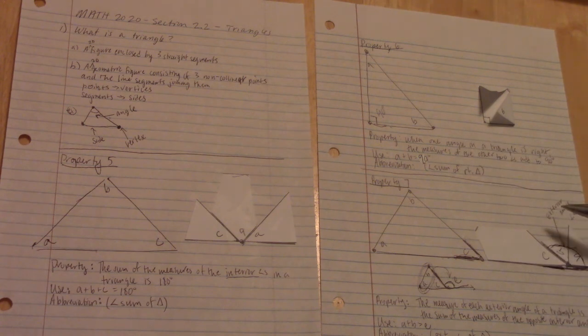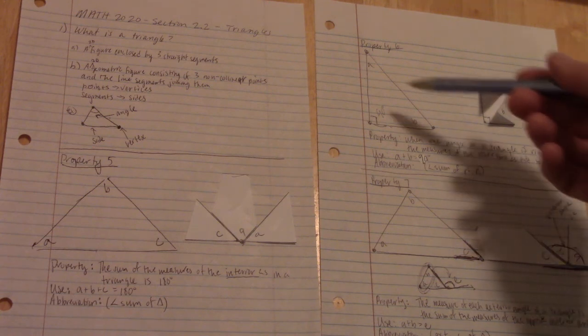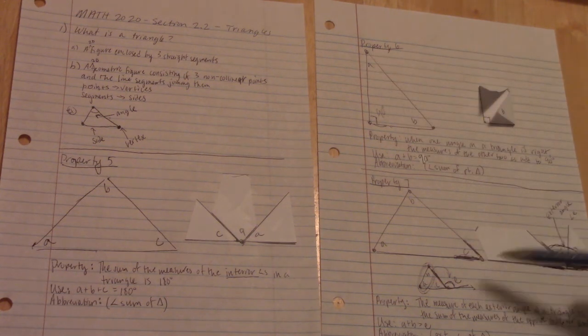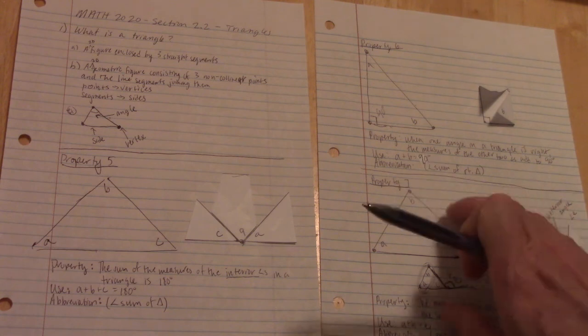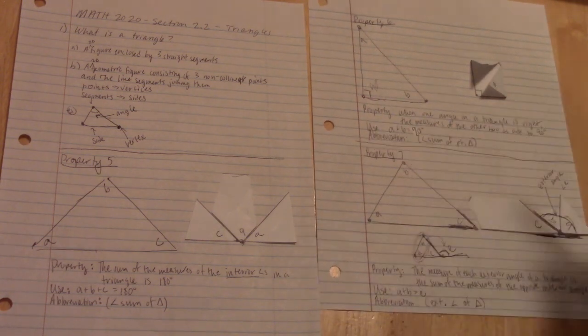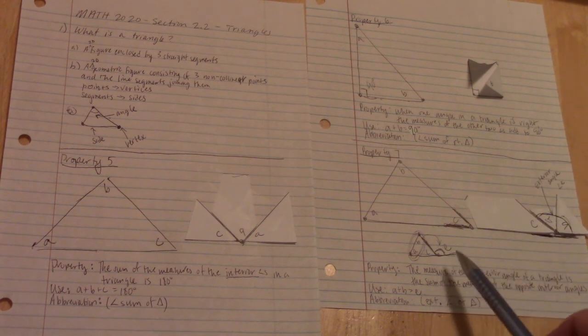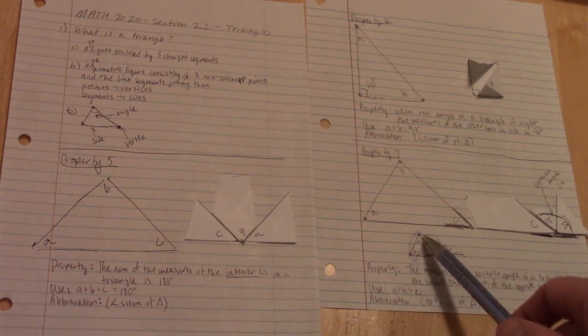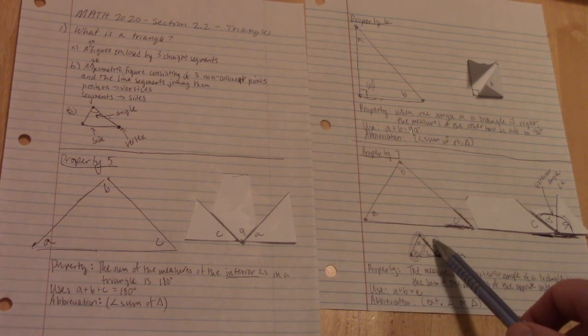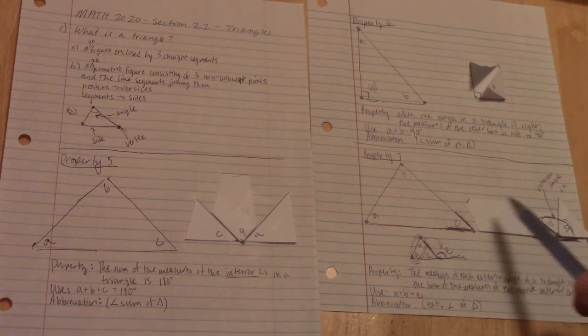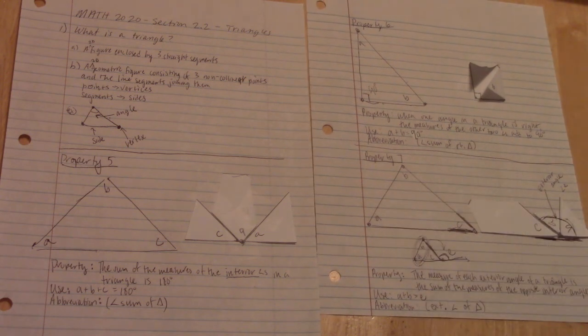Not the 90-degree angle one, but these two add to 90 degrees. And then we have the exterior angle property, which says that the exterior angle is equal to the sum of the opposite interior angles. So this angle right here is equal to these two. Okay, so that's that part of the section, and I hope you've enjoyed.